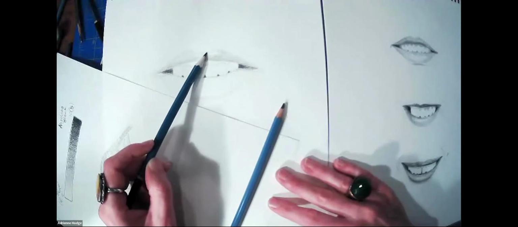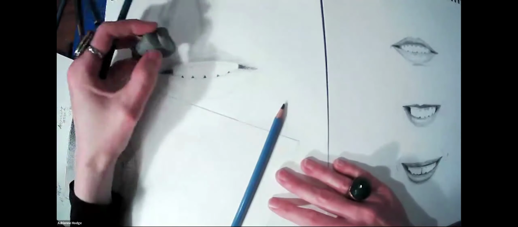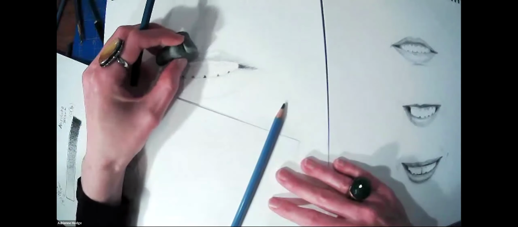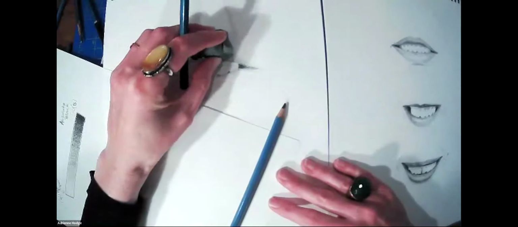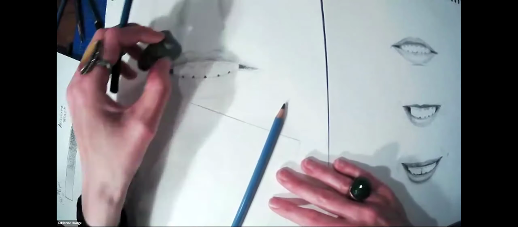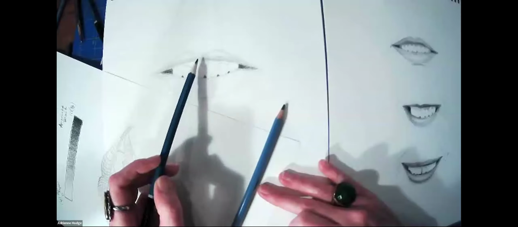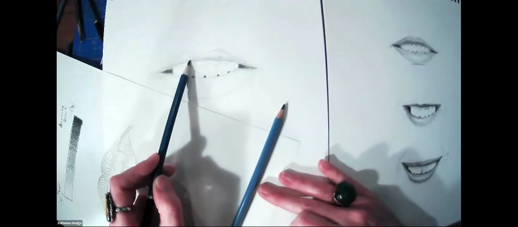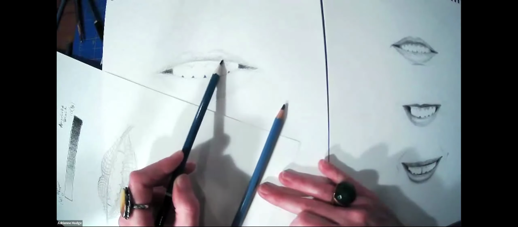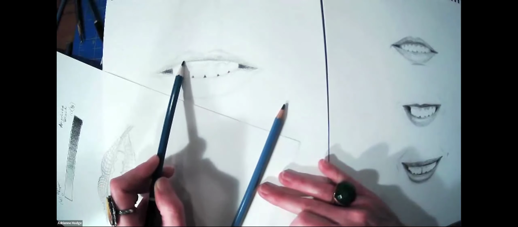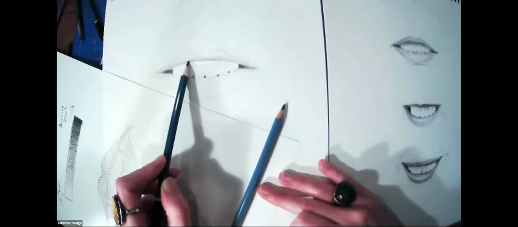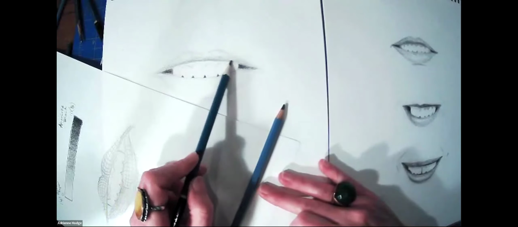So there's definitely a few moments, and maybe you could even use your kneaded eraser to pull some of it out. As long as you're keeping it nice and soft, it should just come right off with your eraser. And then remember, we want it a little darker here at the edge of the top lip, the bottom of the top lip.